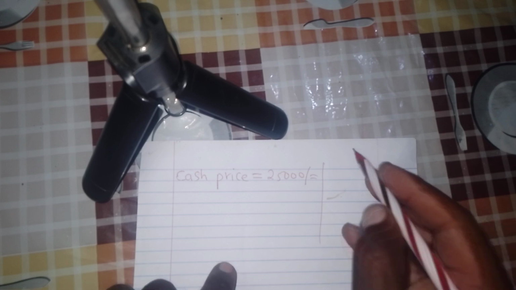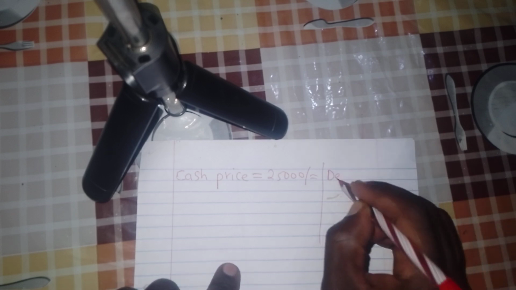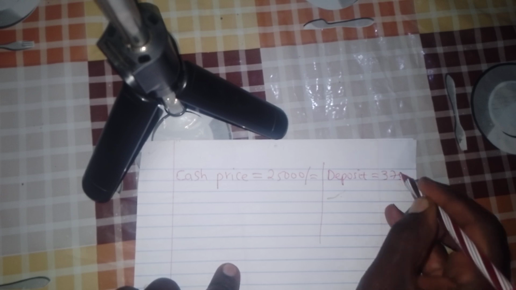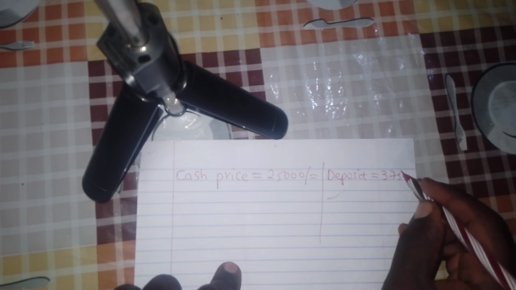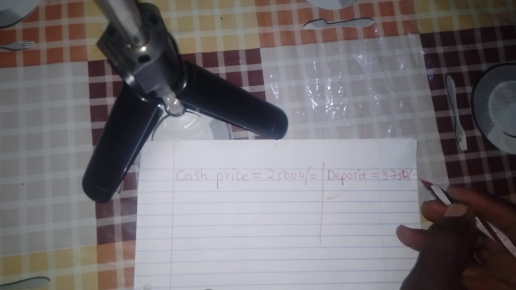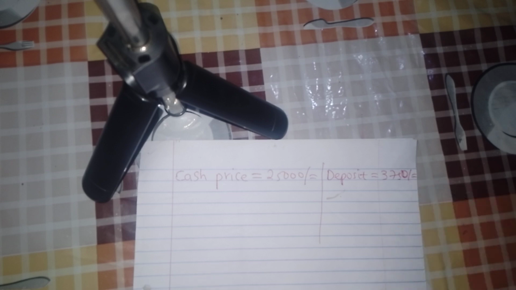So a customer walks into this shop with a deposit of 3,750. And at the end of the day, after the person pays 3,750 Kenyan shillings, there's a particular amount of money that needs to be paid on a monthly basis.